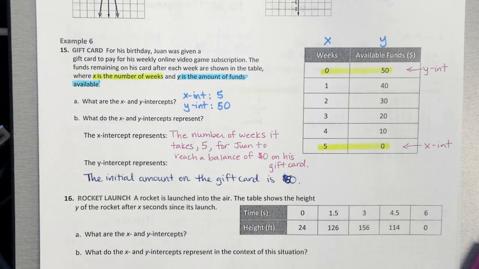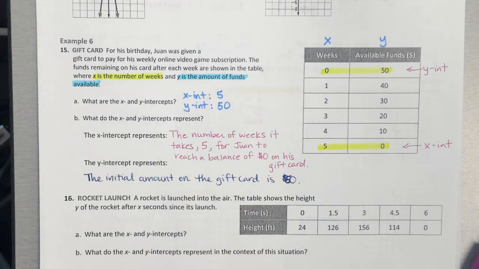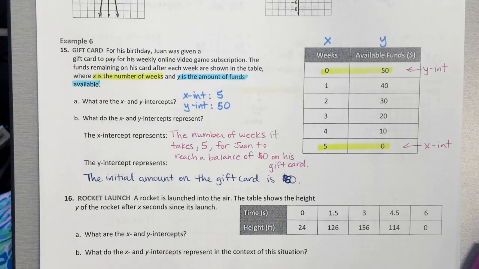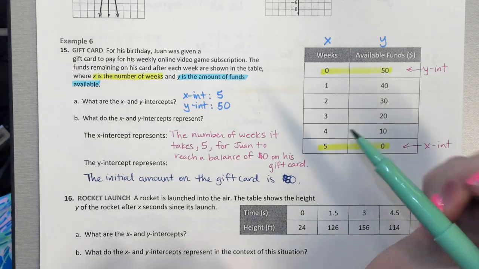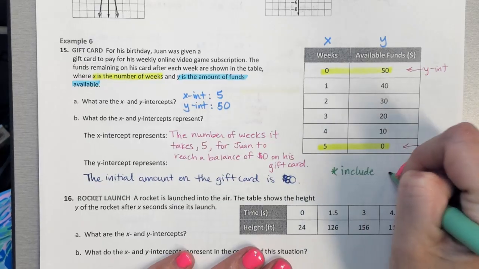Okay, so the initial amount does imply that it's the 0 weeks. That is fine. You can also say when no time has passed, there are $50 in available funds. That would be fine as well. Or when Juan receives the gift card, there's $50 on it. Any of those are fine, just as long as you are identifying the units. So I'm just going to put a little reminder here that says include the units.